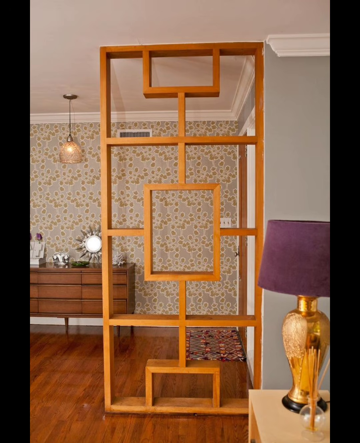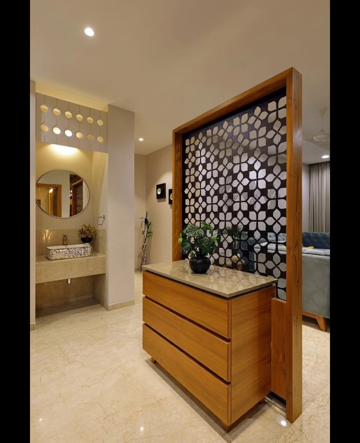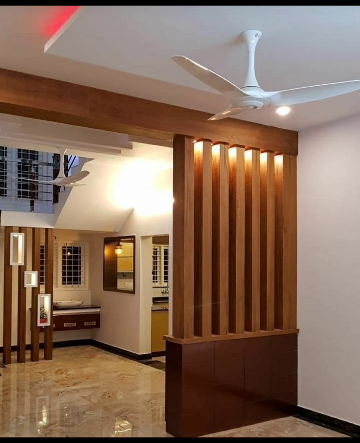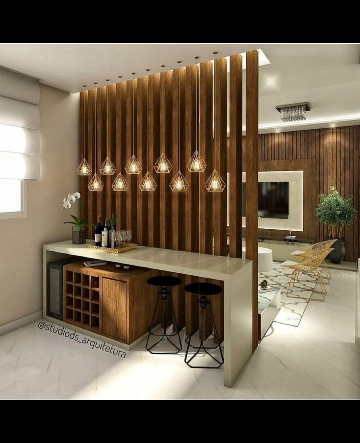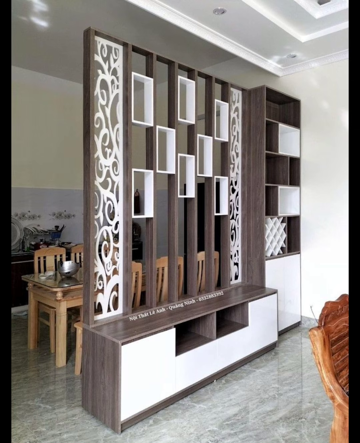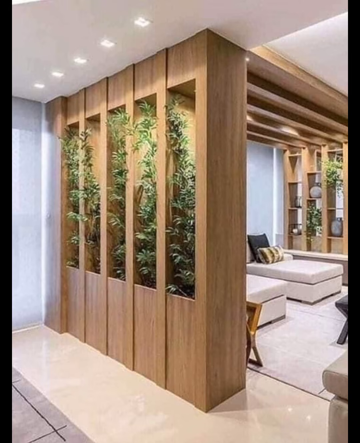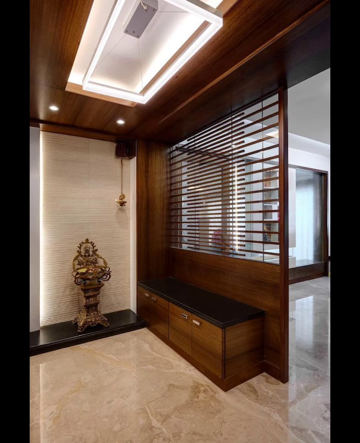In this video, I'm gonna show you modern room divider, or you can say room partition design ideas. Room dividers are an excellent way to add functionality and style to any space. Whether you need to create privacy, define separate areas, or simply add a decorative element, modern room dividers offer endless possibilities. In this video, we will showcase creative and stylish room divider ideas to inspire your next home transformation.